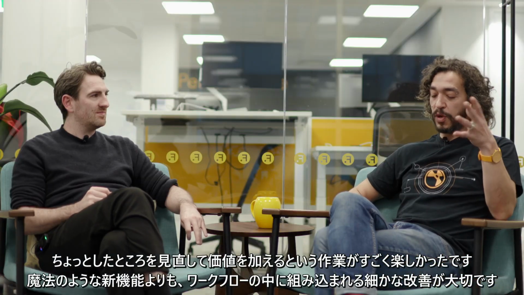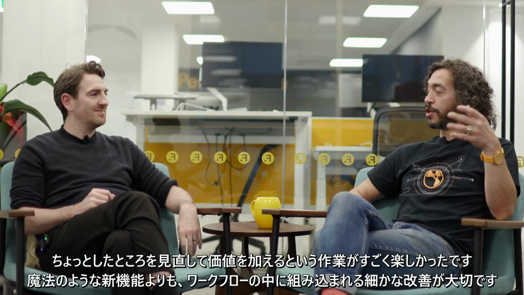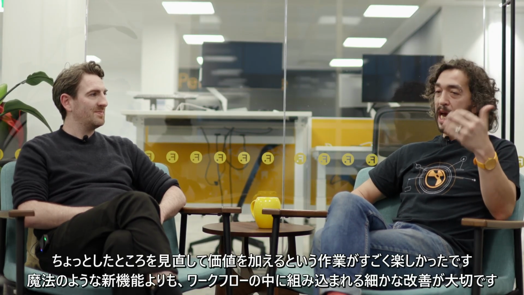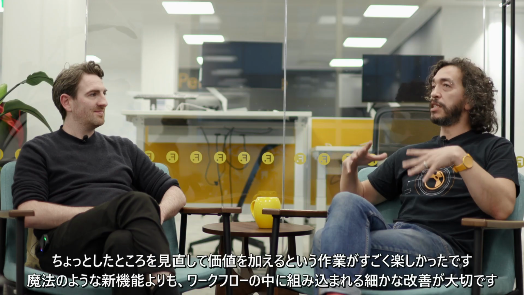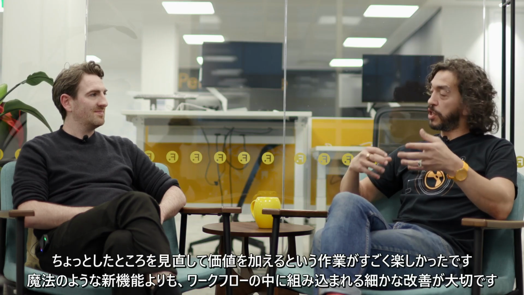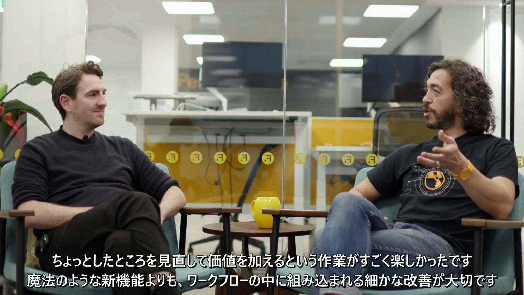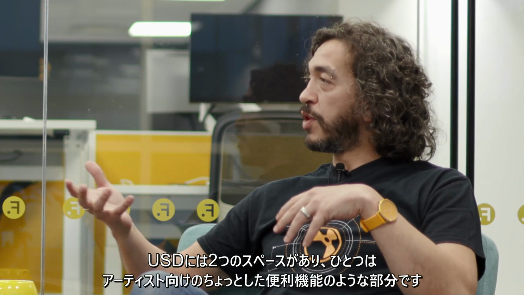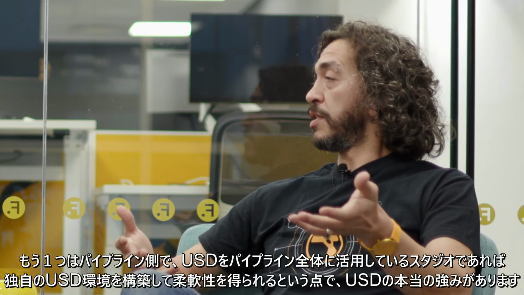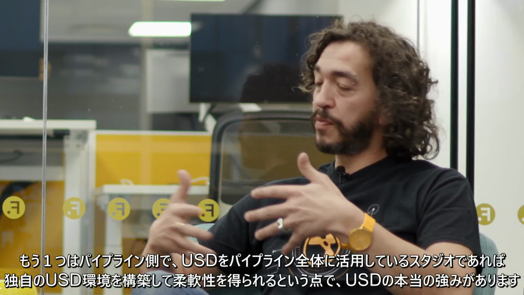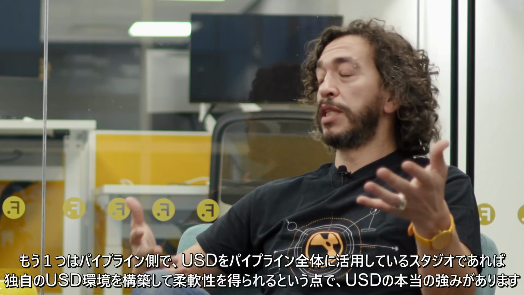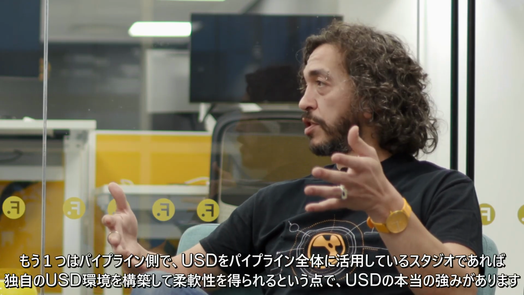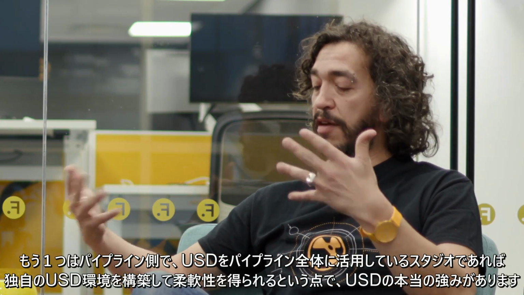I think that's where I have really enjoyed a lot of this work, is rethinking some of those areas where we could add value that is not the really magic fancy feature, but those details that you get into the new workflow. With USD, you actually end up in these two spaces. You have those little bits for artists that are great. You have the pipeline side for the bigger studios, or not just the big studios, for anyone that is using USD properly across their pipeline and is able to use their own version of USD and replace it and have the power of it.